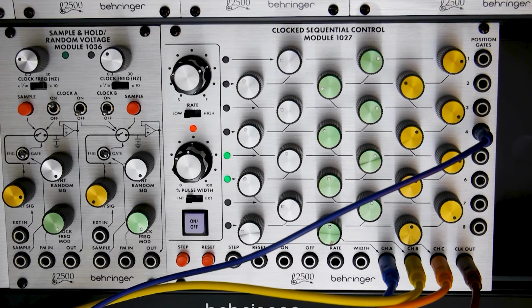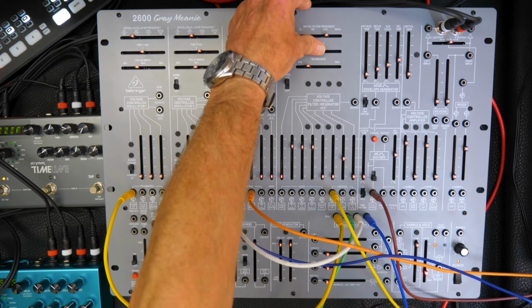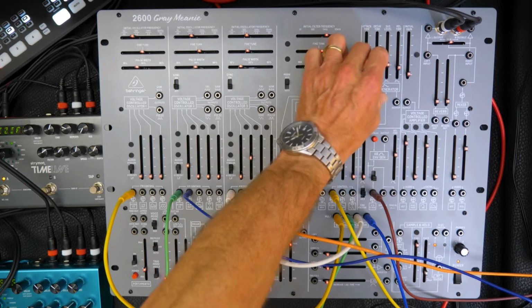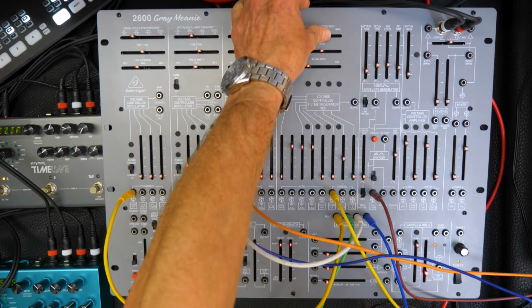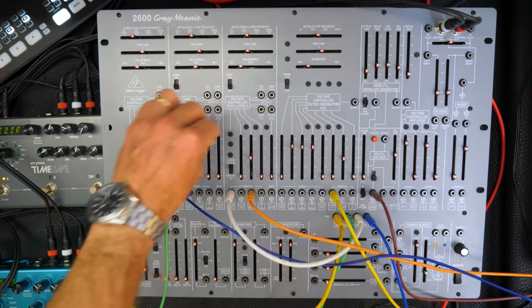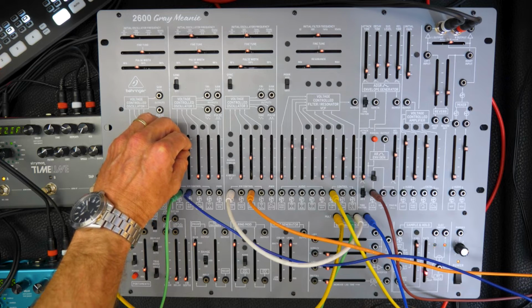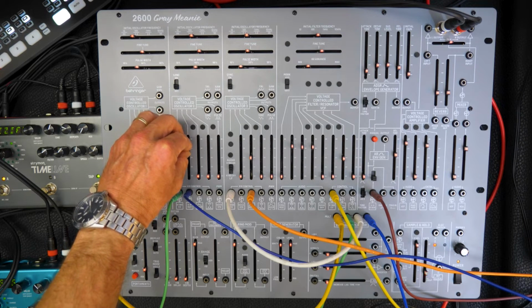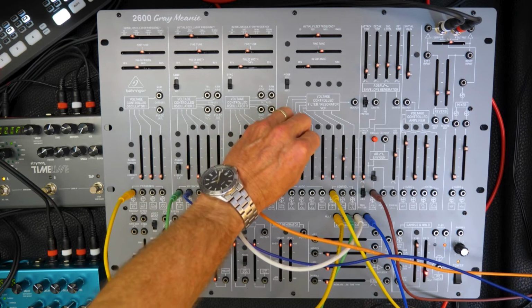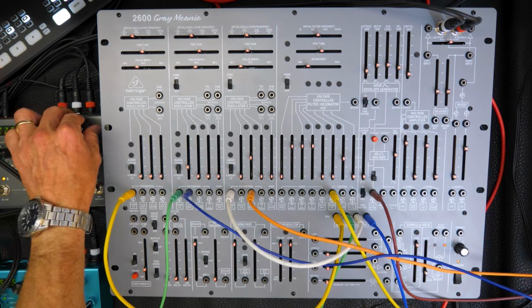So all 3 oscillators are playing again. Sounds about right. And the delay again.